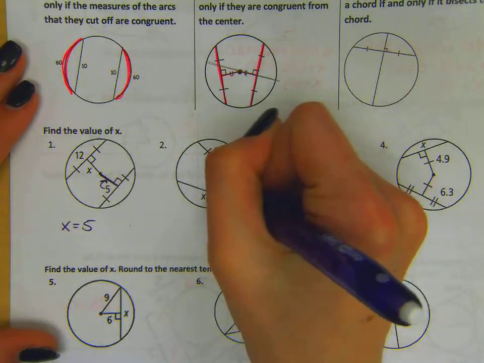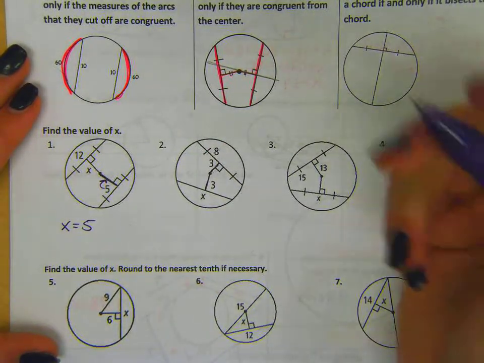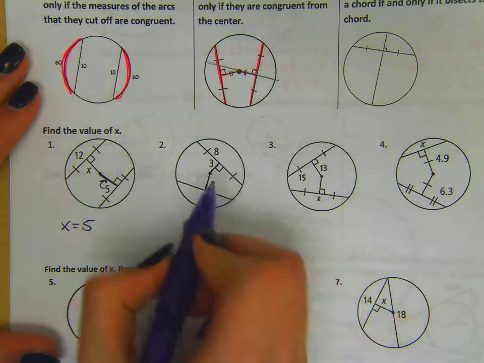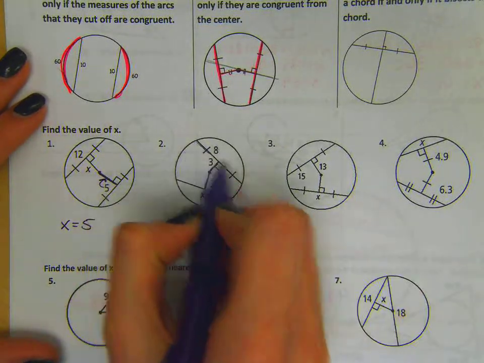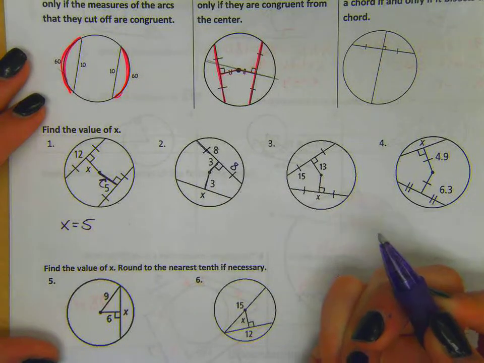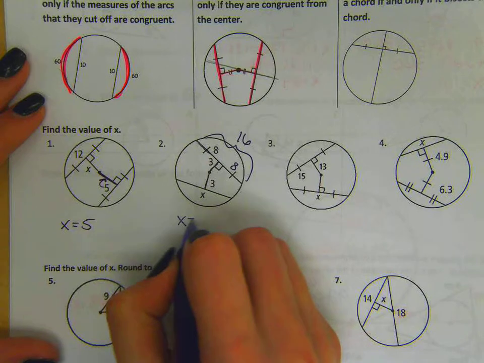In number 2, I do not indicate that the chords are congruent, but instead I know that they're the same distance from the center. So because of the same distance from the center, I'm able to say that the chords themselves are also the same. This piece is 8, which means this piece is also 8, which means the whole chord is 16, so my value is 16.